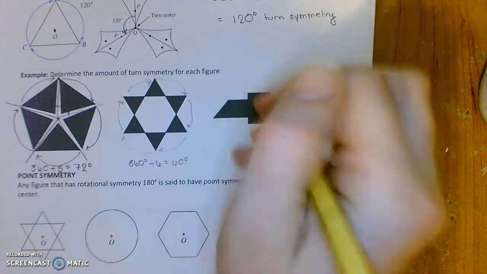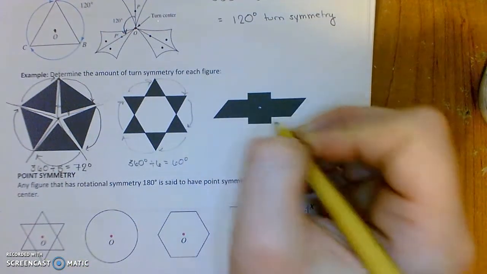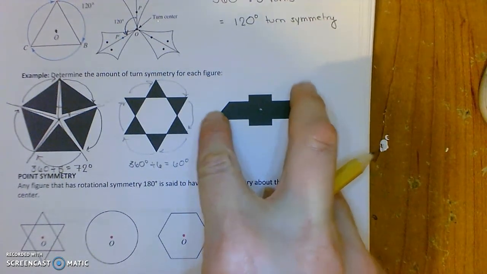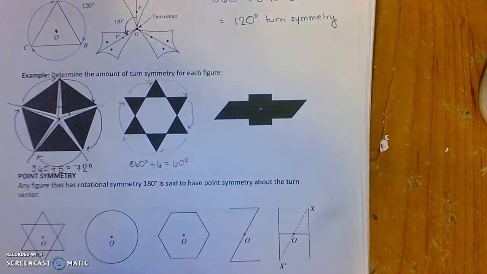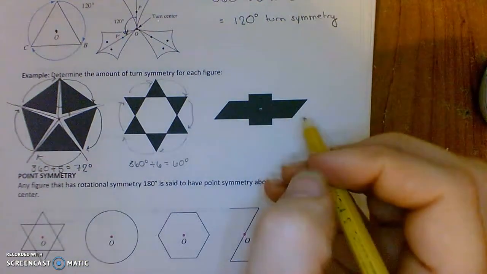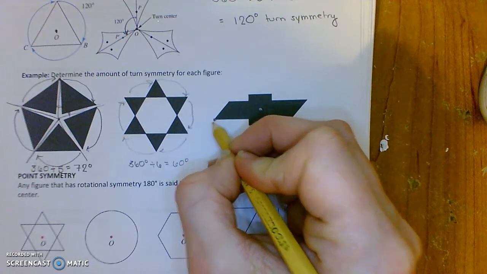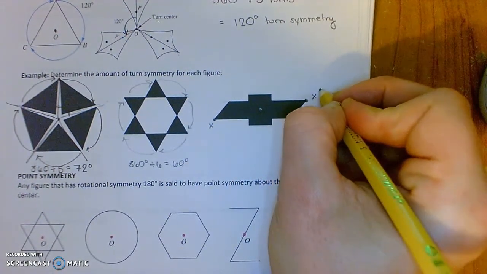This one is interesting. You put your turn center in the middle there. The only angle measure that would make sense for me to turn my object and match the original figure is if I move this vertex here to this vertex right here.